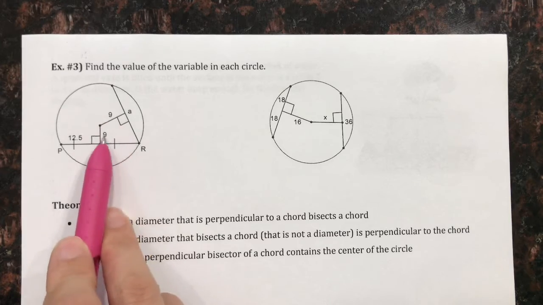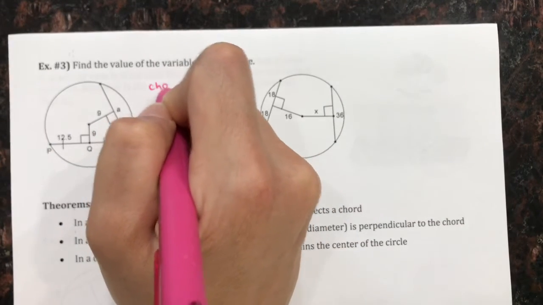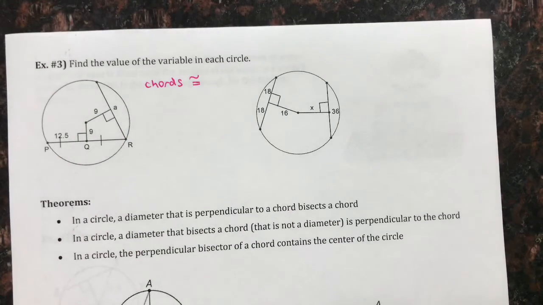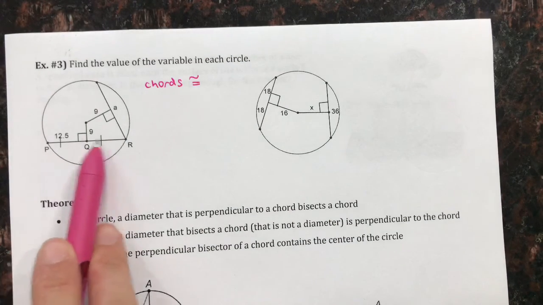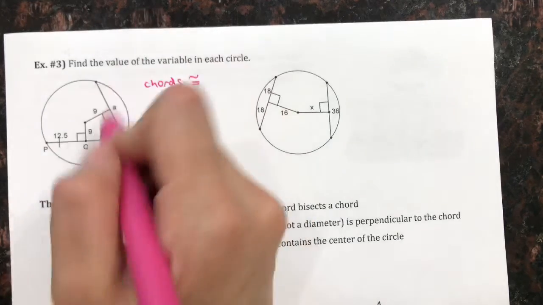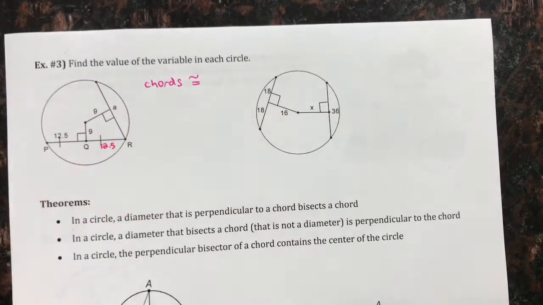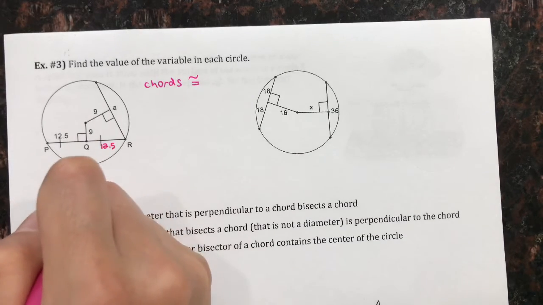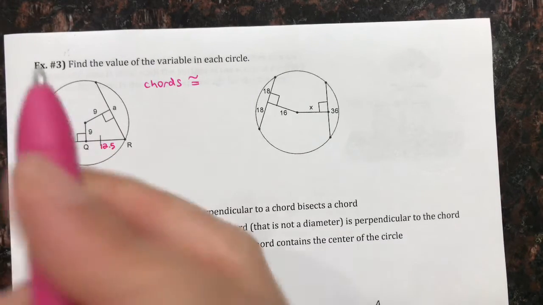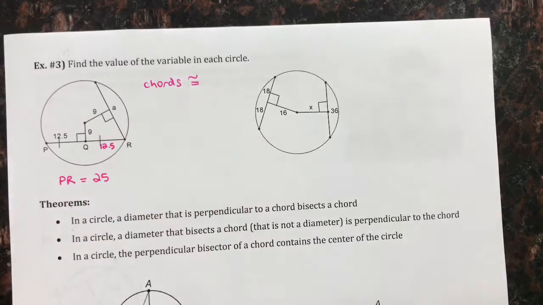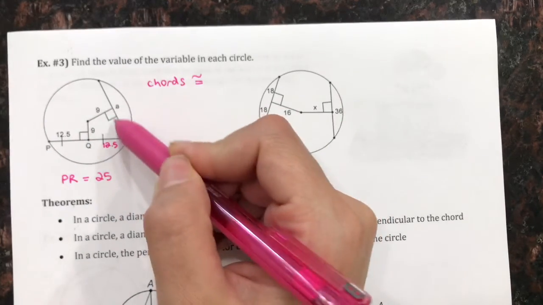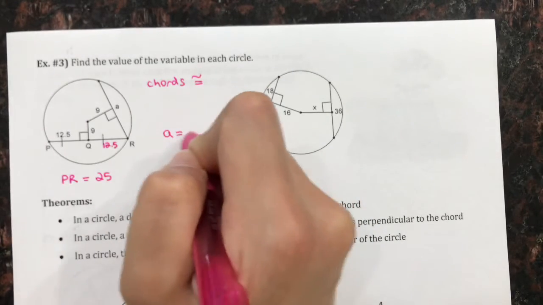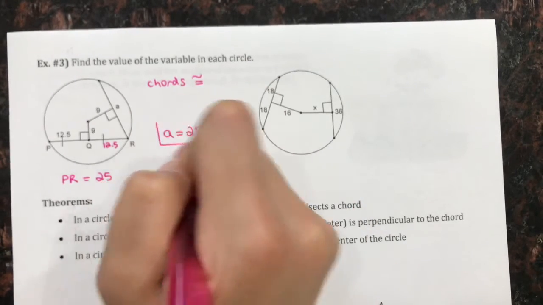So since they're equidistant, the chords have to be congruent. Now you'll notice that these two parts of the segment are marked the same. So I know that we have to have 12.5 here as well. So the total length of PR, adding these together, is 25. Well then, my other chord, labeled with A, would also have to be 25.